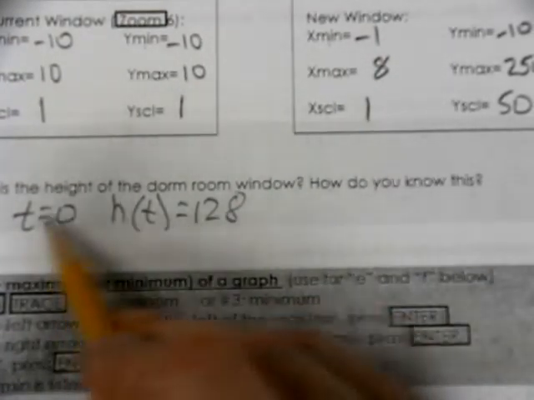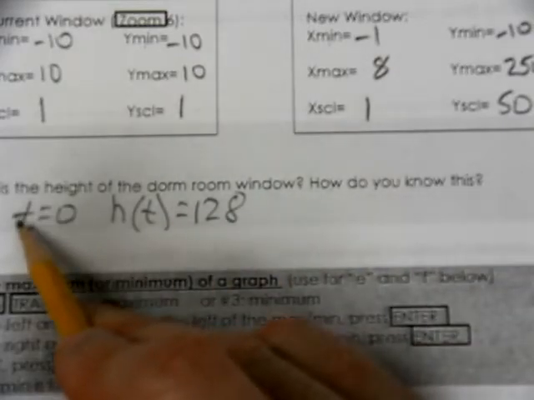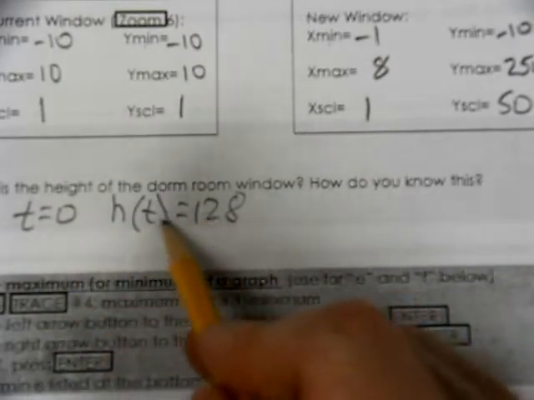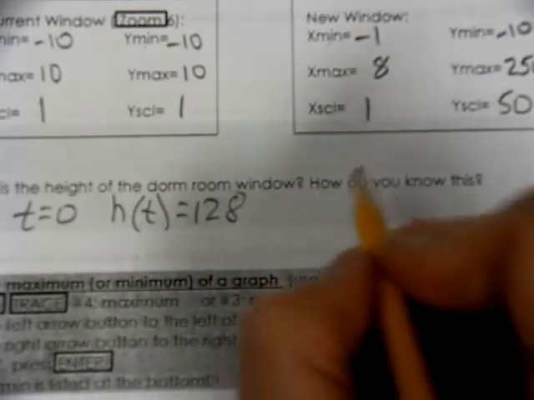Okay, how do we know? I guess I kind of answered it there. We know that when t is 0 on our table, we get 128. It's our c value of our standard equation.